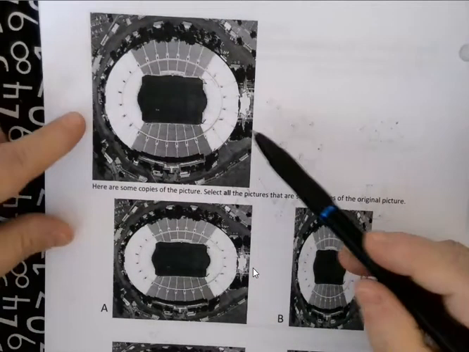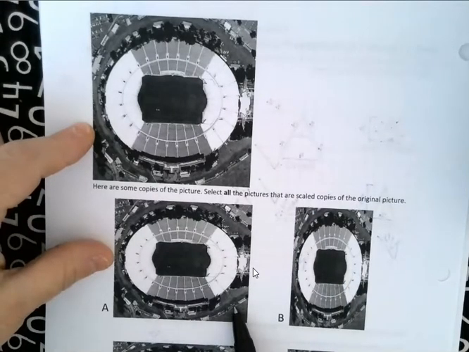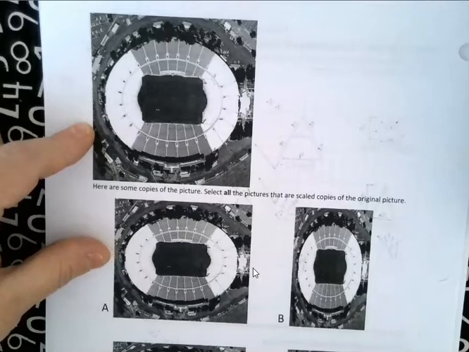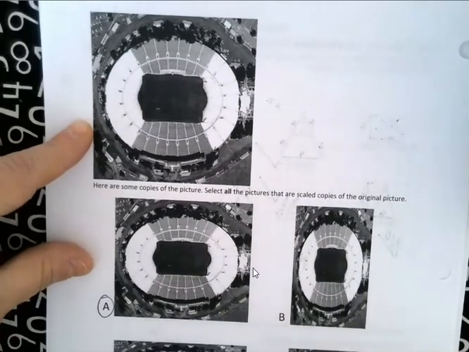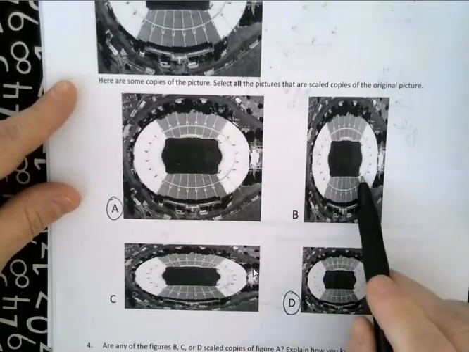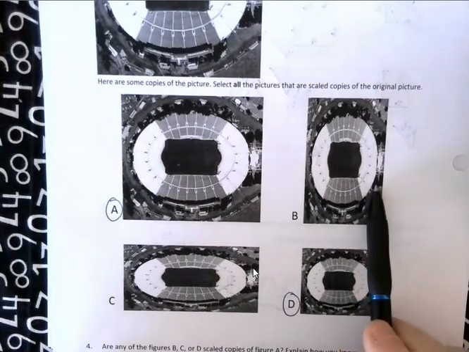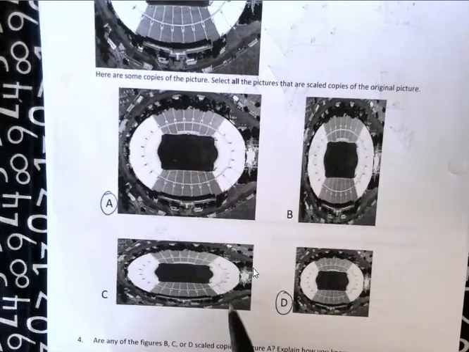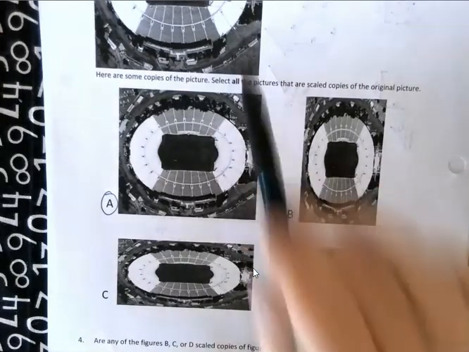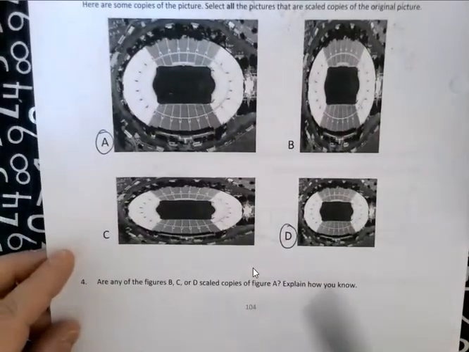But if you notice, this is a square. This continues to be a square. And this one continues to be a square. So these are all proportional and are scaled copies. But these two were actually squished so that they became rectangles. And a rectangle is not the same as that square.